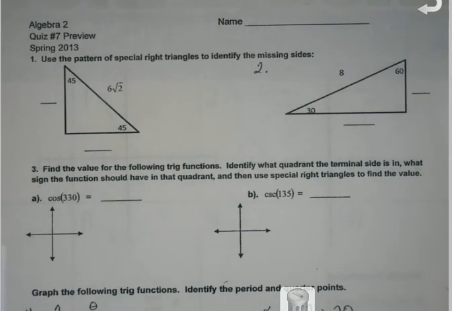So, right off the top on the quiz preview, I'm going to throw a curveball at you. I'm going to go back to right triangles for a minute because it's been within our trig unit, so I mean it's fair game, it's not that old. But use the pattern of special right triangles. Uh-oh, we got to remember those again, to identify the missing sides.